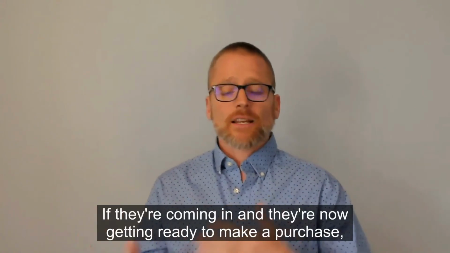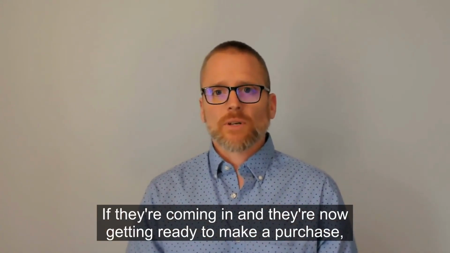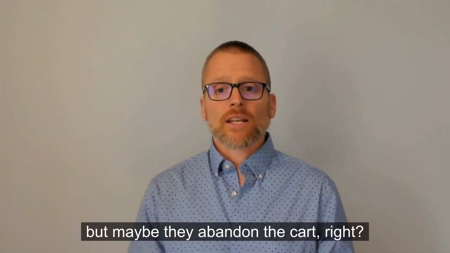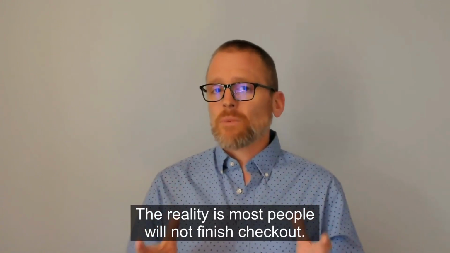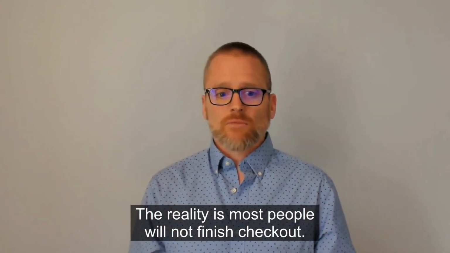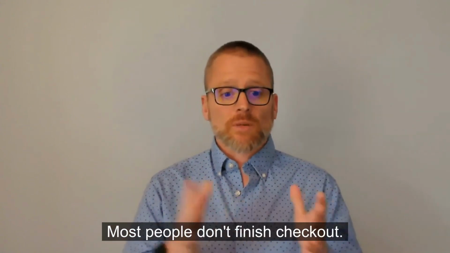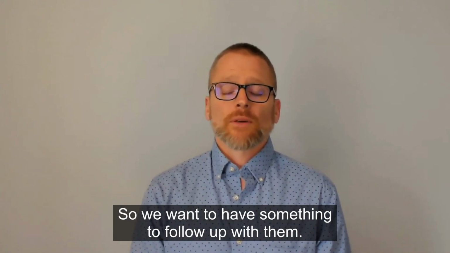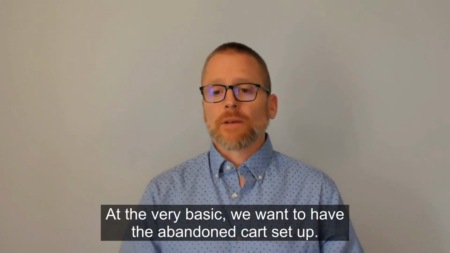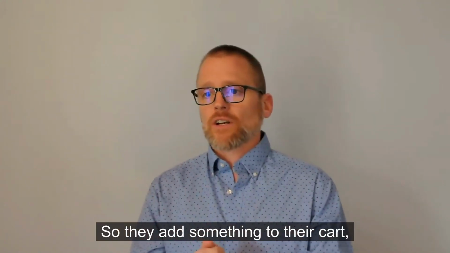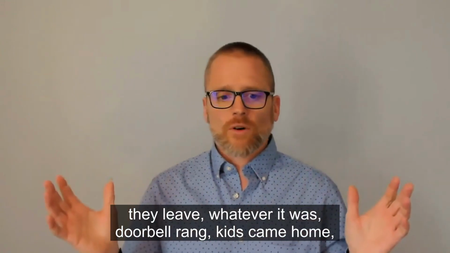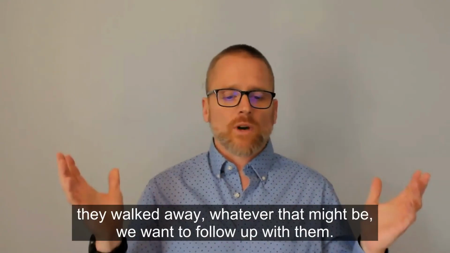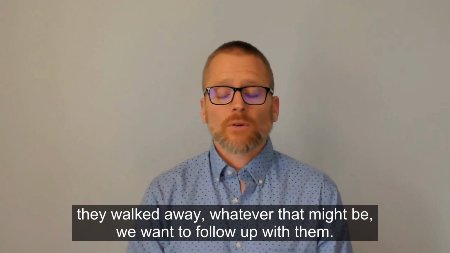If they're coming in and getting ready to make a purchase, but maybe they abandon the cart, right? The reality is most people will not finish checkout. We see that in the conversion rates. So we want to have something to follow up with them. At the very basic, we want to have the abandoned cart flow set up. So they add something to their cart and leave, whatever it was, the doorbell rang, the kids came home, they walked away, whatever that might be. We want to follow up with them.